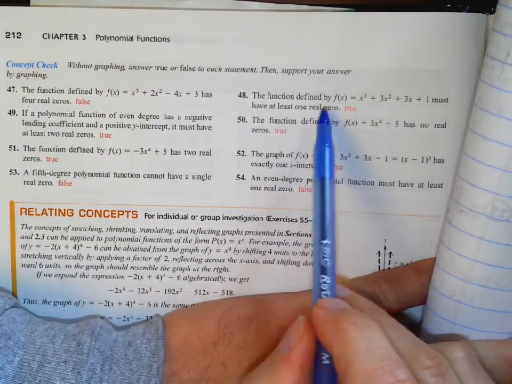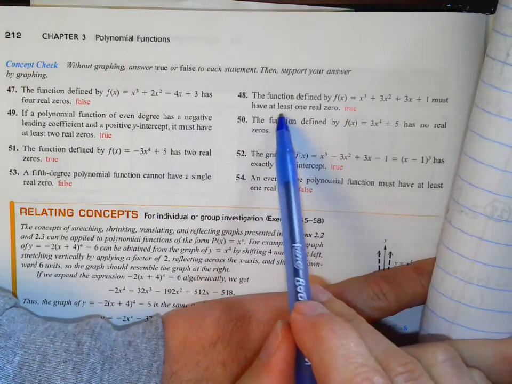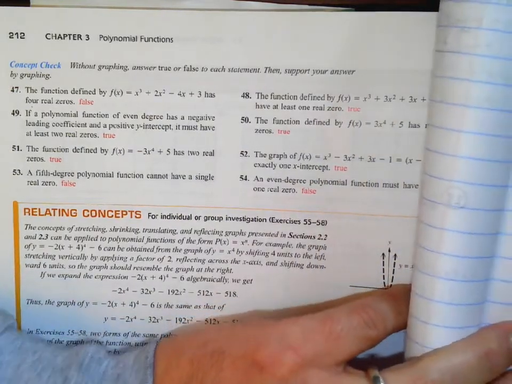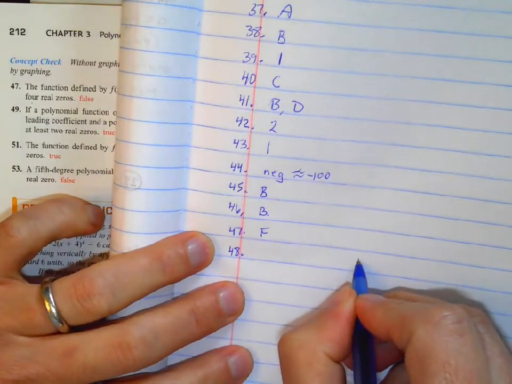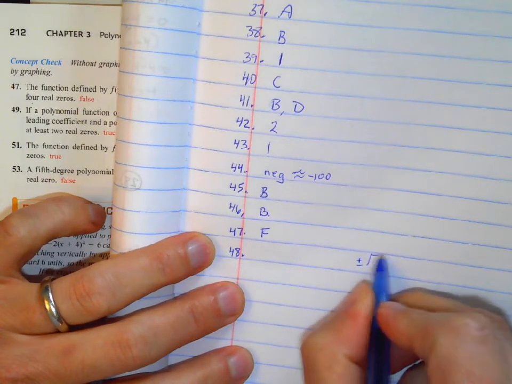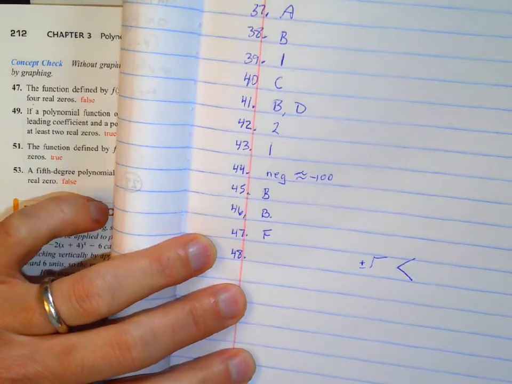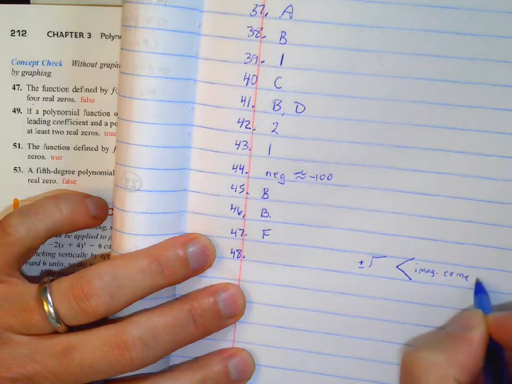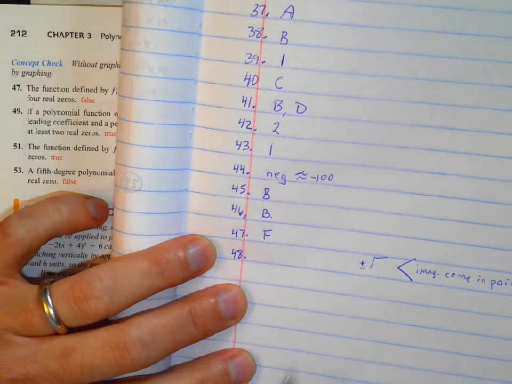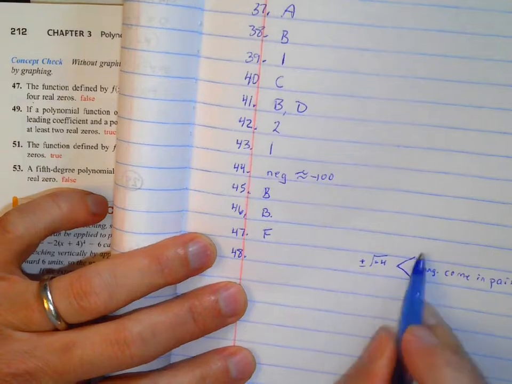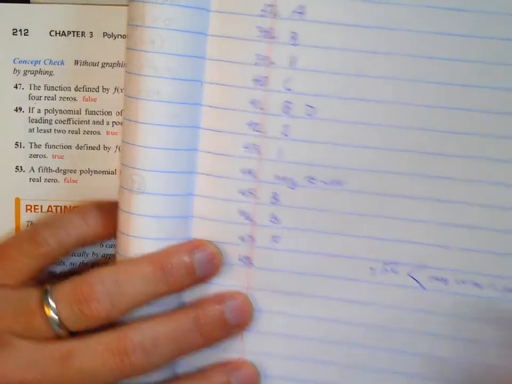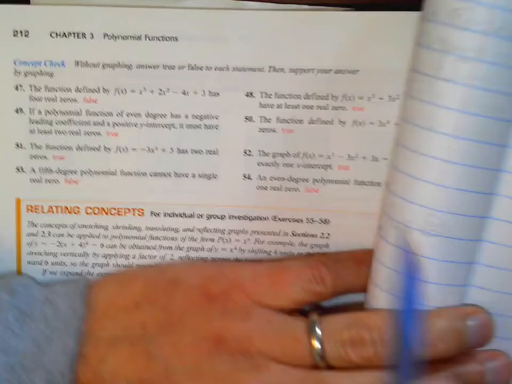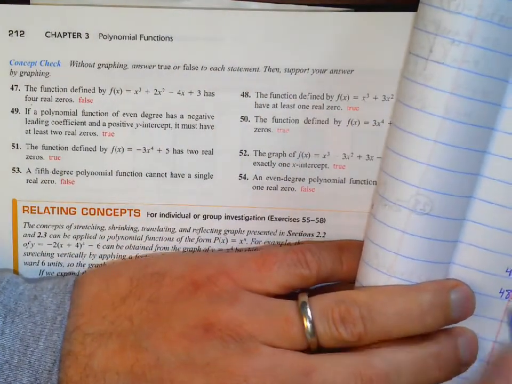Okay, 48. If I have this equation, it must have at least 1 real zero. Okay, now we didn't talk about this yet, but if you think about imaginary answers, we get those when we do something like the quadratic formula, plus or minus the square root of a negative number, right? So those are always going to come in pairs. When I get a square root of a negative number, I'm going to do a plus and minus of that. They come in pairs there. So if I know that there has to be 3 answers, and imaginary answers only come in pairs, I know there has to be one other answer that has to be real. So that's true.